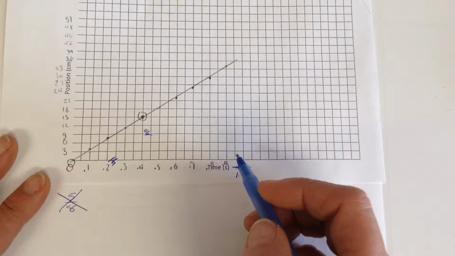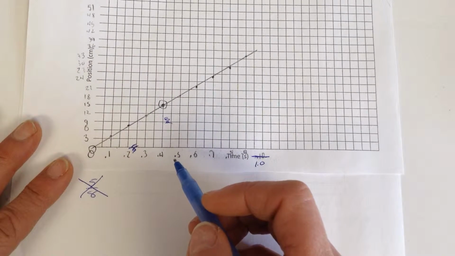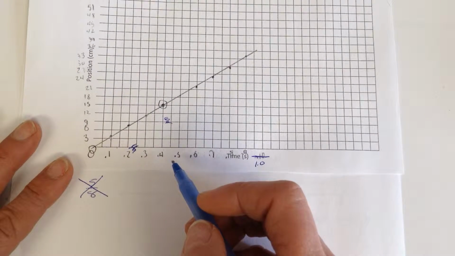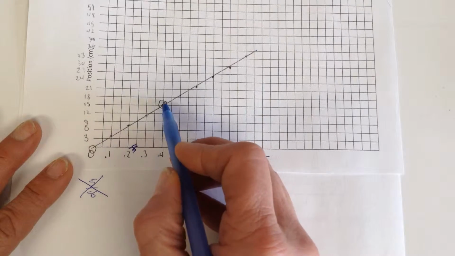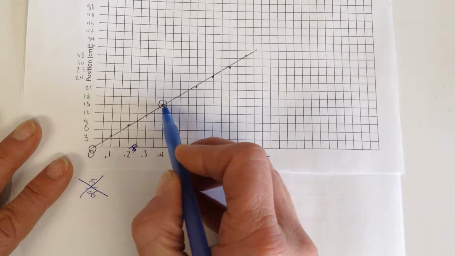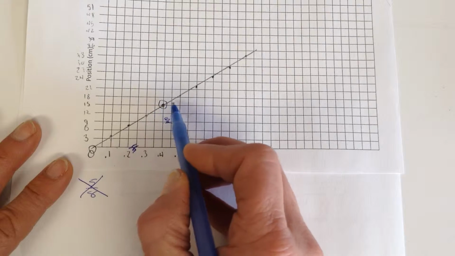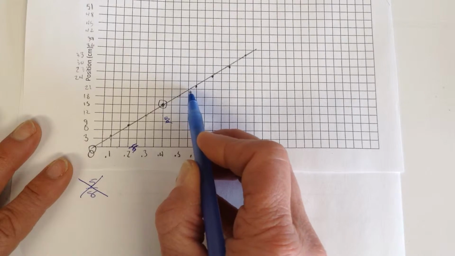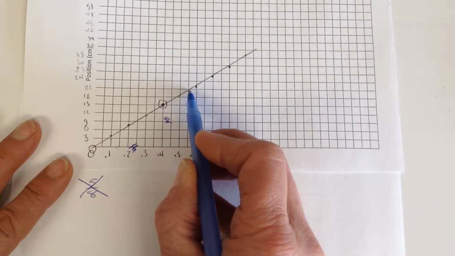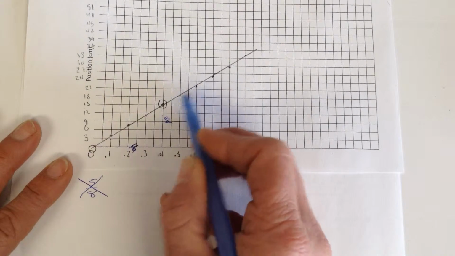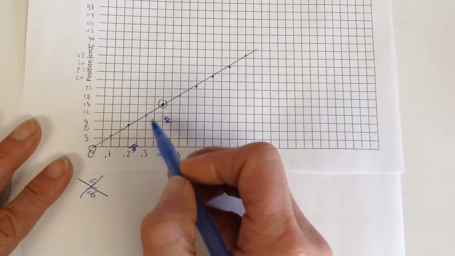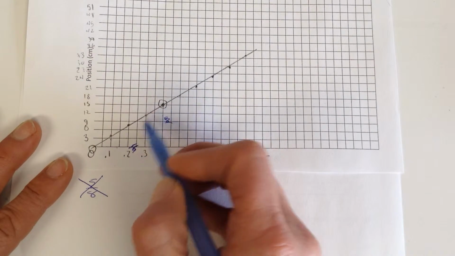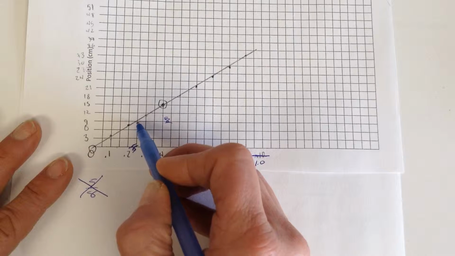The second step is to pick 2 good points. When I say good points, I mean points that go through the crosshair. And it doesn't have to be a data point. It could be a point like that one right there. It's not a data point, but it hits the middle of the crosshair easily. So I could have picked that point too. It doesn't matter which points you pick along the line. I could even pick that point. That point is pretty close to the crosshair too.